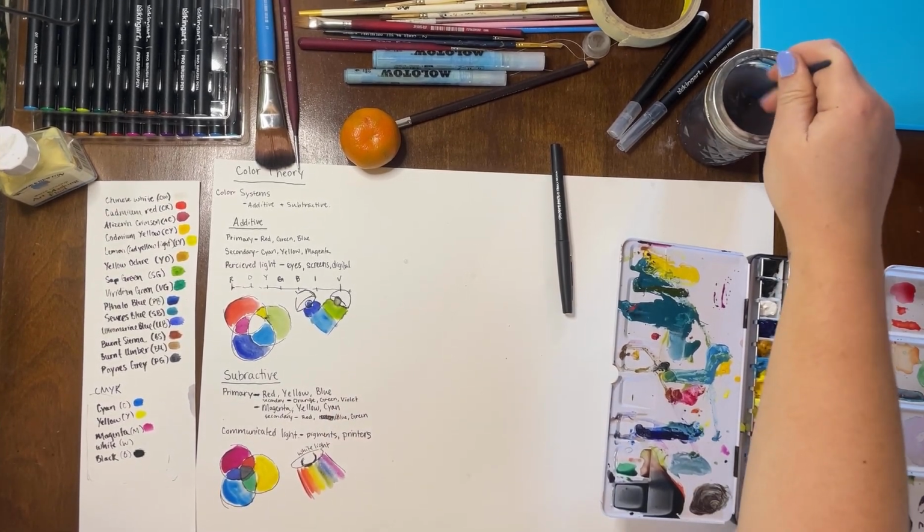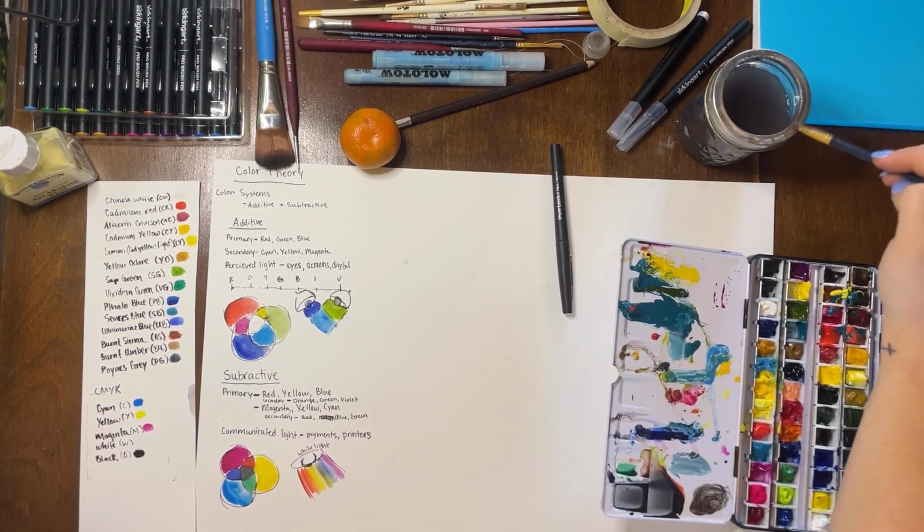So all of those colors are coming to bounce off of something.